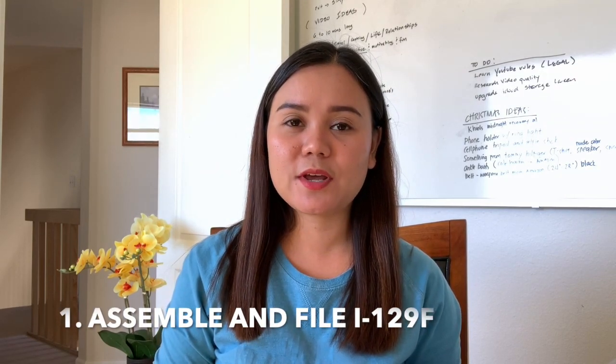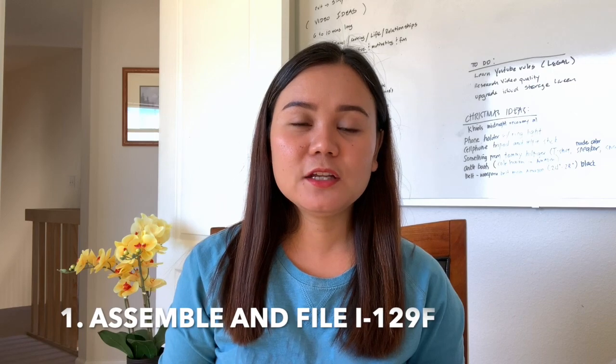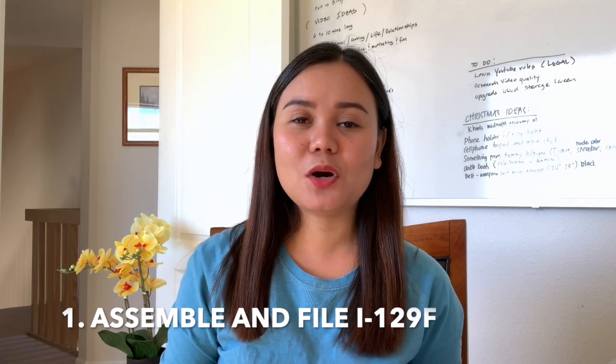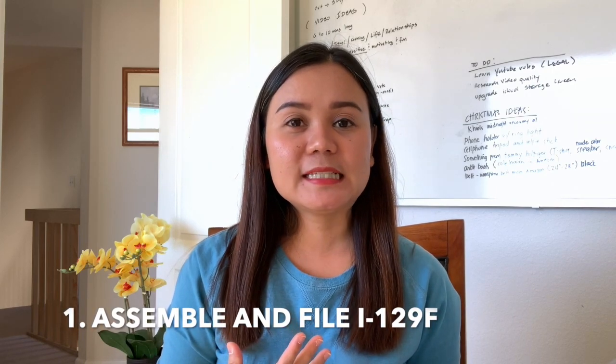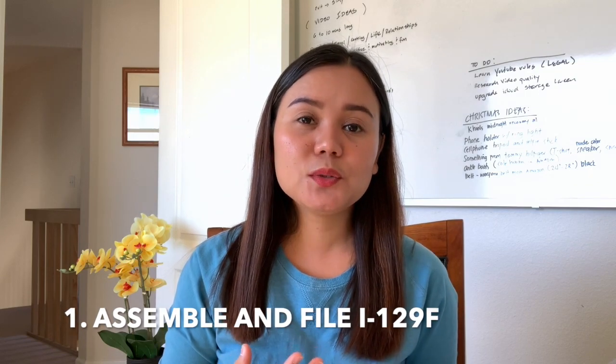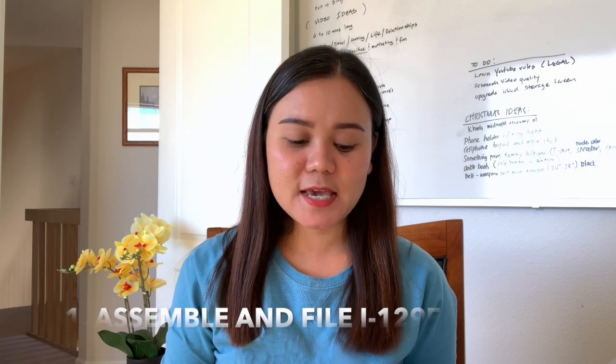If you think you passed all these requirements, then you can start filing your petition. First process is to assemble and file your I-129F. You can actually find the form I-129F online. For me, my fiancé filed the I-129F to the USCIS.